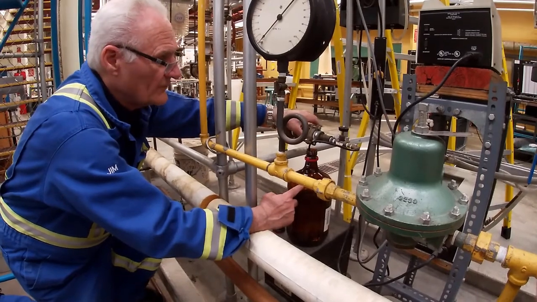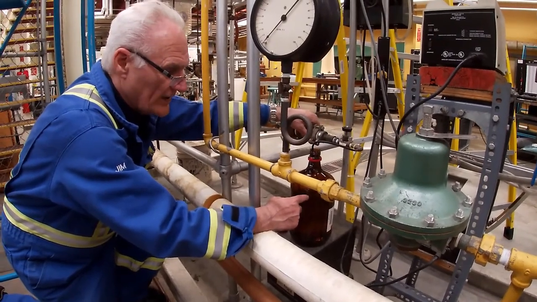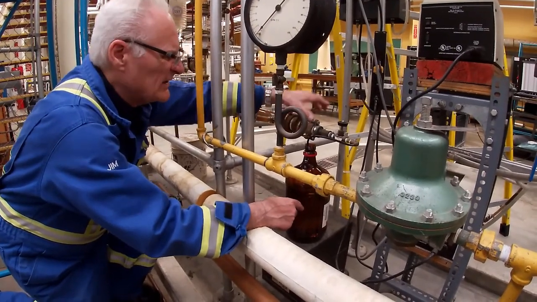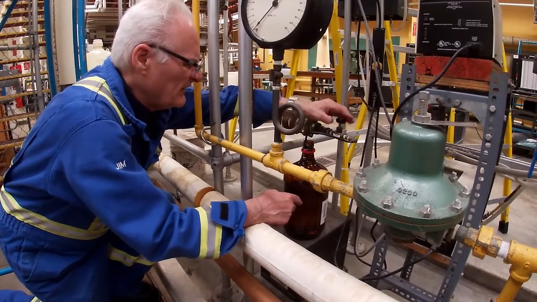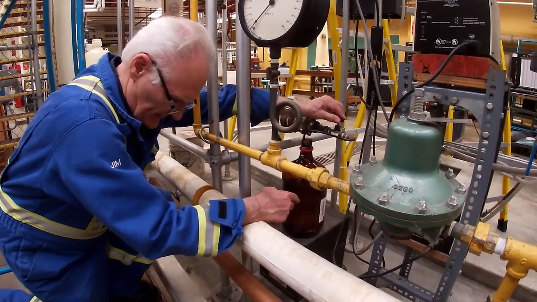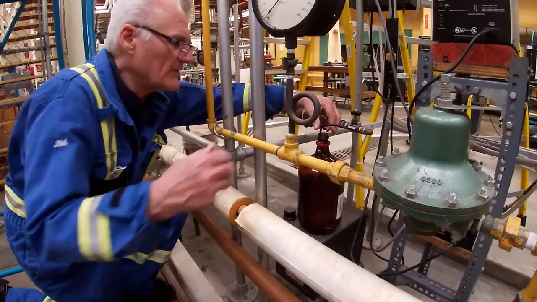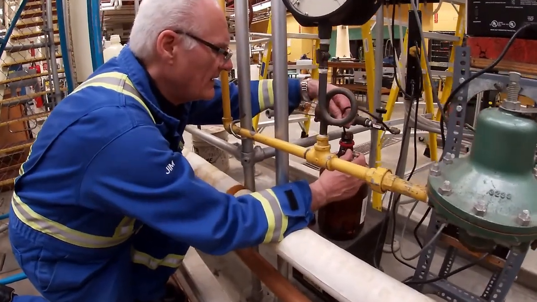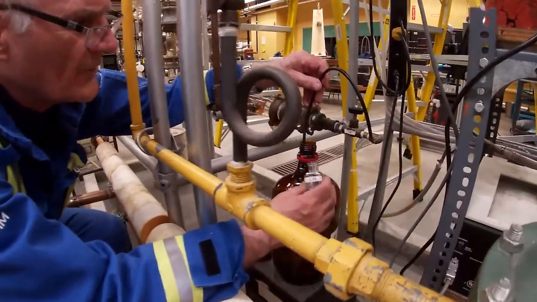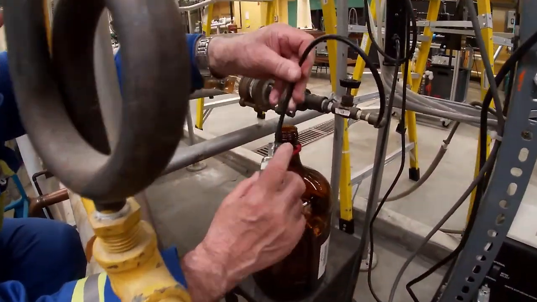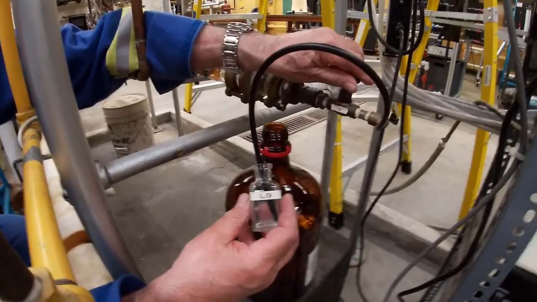Okay, so we're draining into a 4-liter jug, and I've got about 3 liters in there now. So I'm going to shut this off, pull a little sample line out, and then we've got our, you can take the plug out there. We've got our L9 right here. So that's going to give me my bottoms.